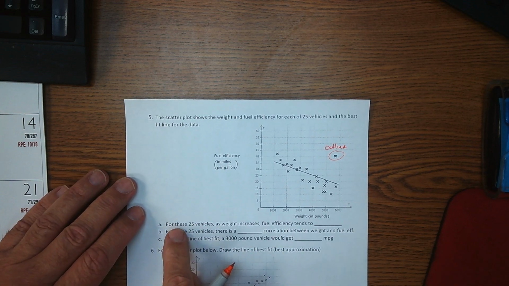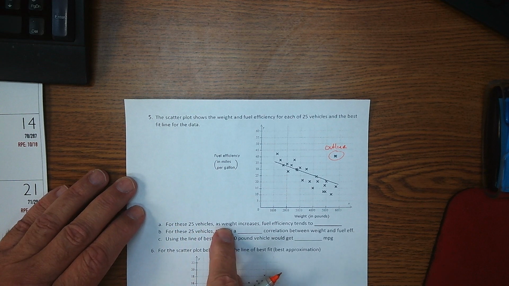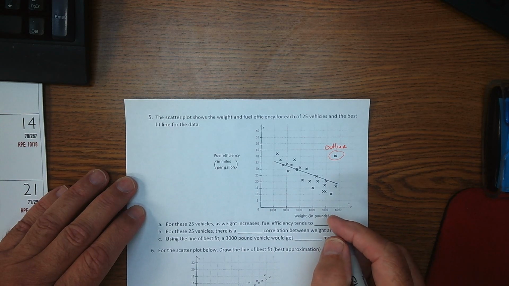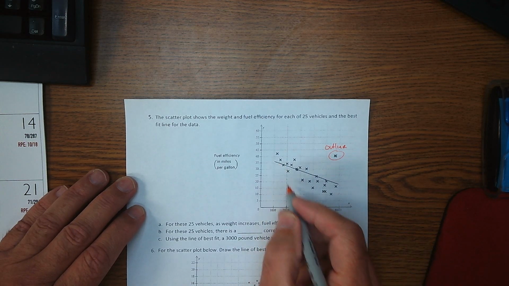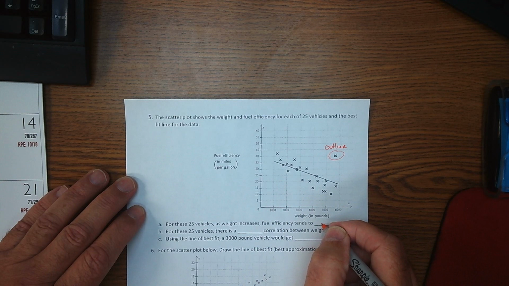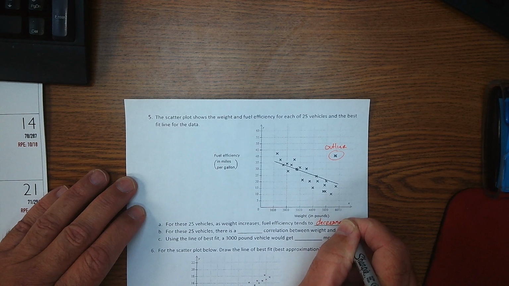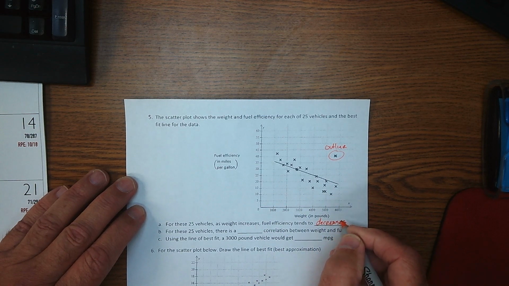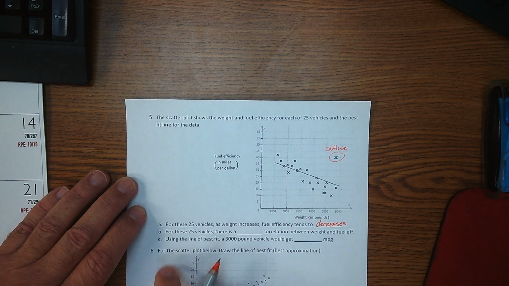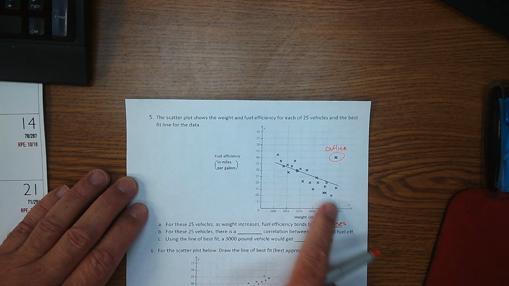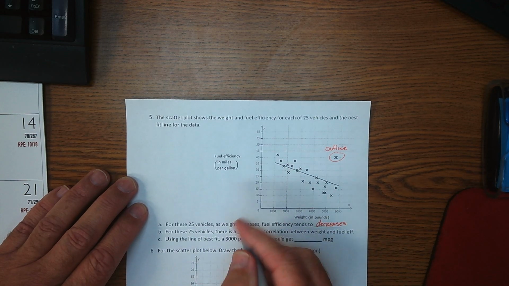Okay. So, for these 25 vehicles, as the weight increases, the fuel efficiency tends to do what? As the weight goes up, what happens to fuel efficiency? Everybody reading that? It decreases. Okay, and you'll have pull down menus on Alex to do. You just have to pull it down and see what's going on. Okay, so what kind of correlation is between these 2 points? What's this correlation? Yeah, it's negative.